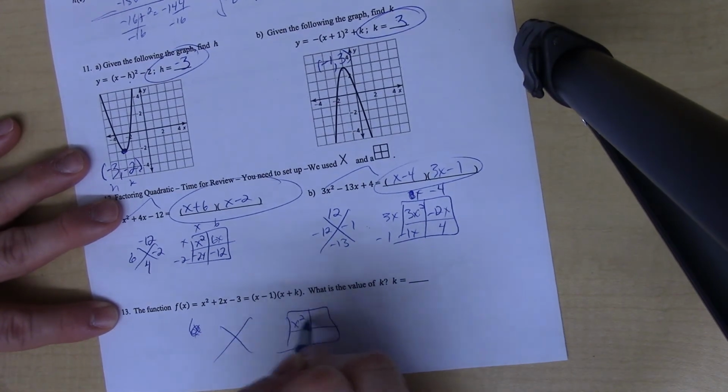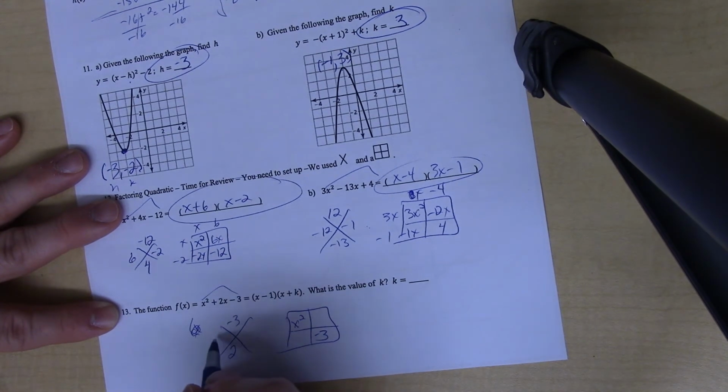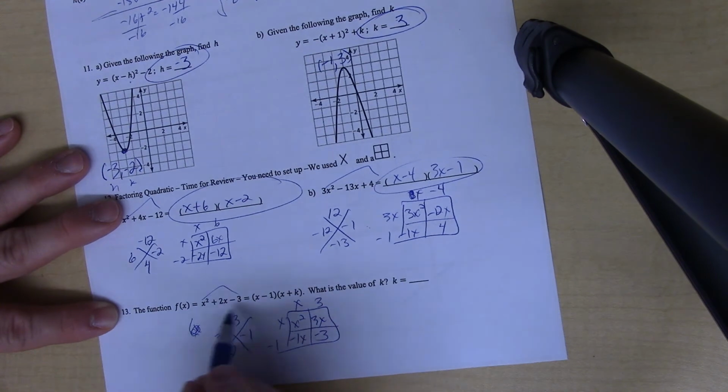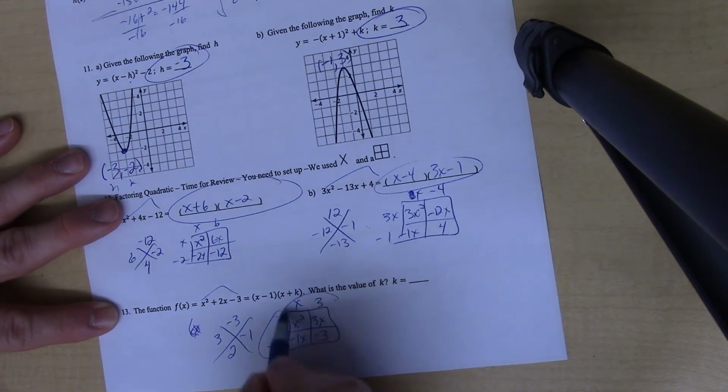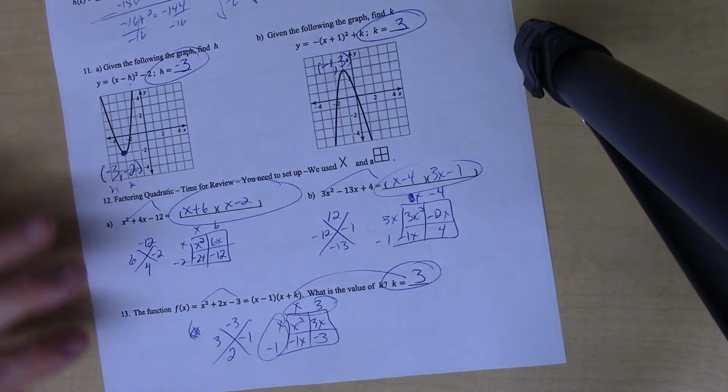So I get x squared, negative 3, 2 goes here. This times this is negative 3, so that is, let's see, 3 minus 1, 3x and minus 1x. 3x, x, negative 1. Look, x minus 1 is this, x plus 3 is the other one, so that means that's 3. And that's it.